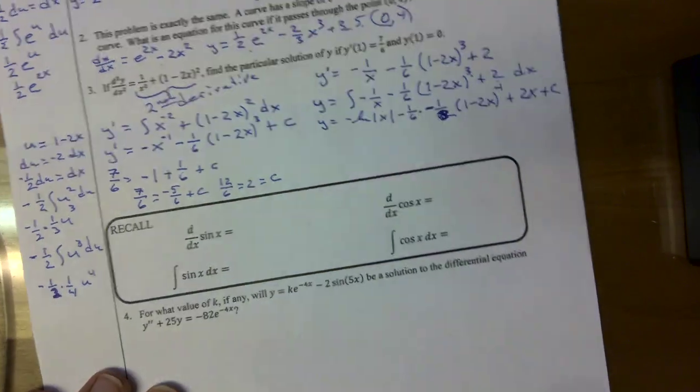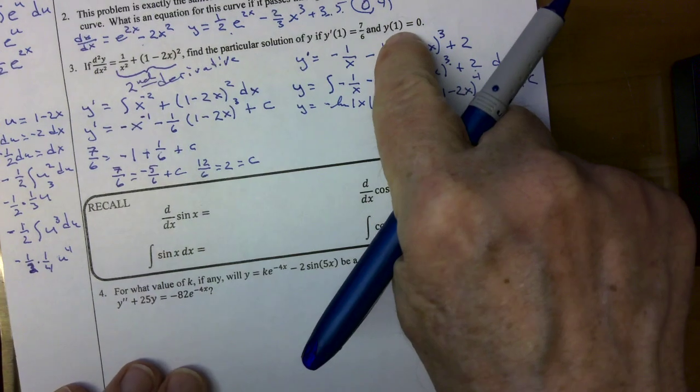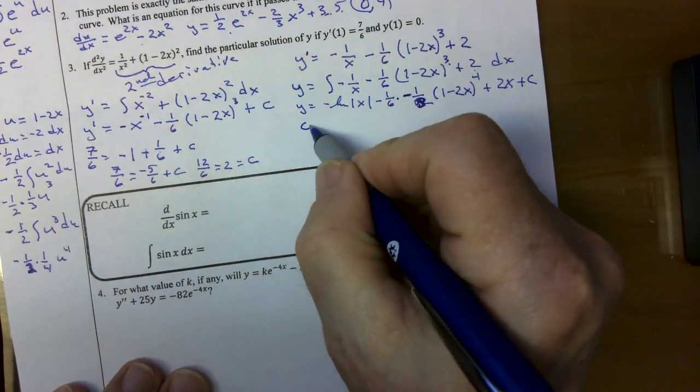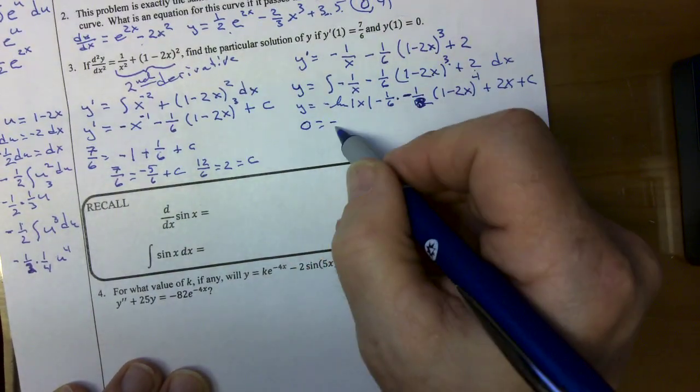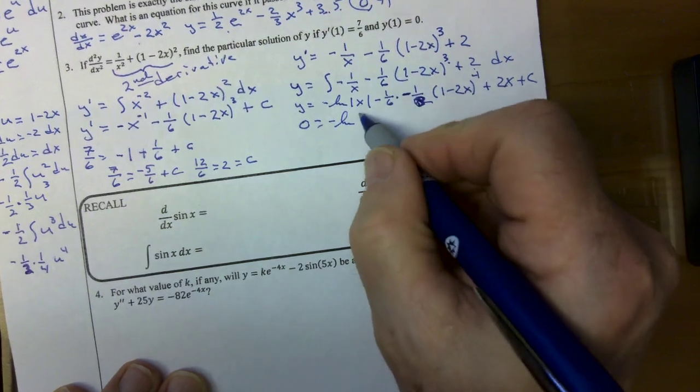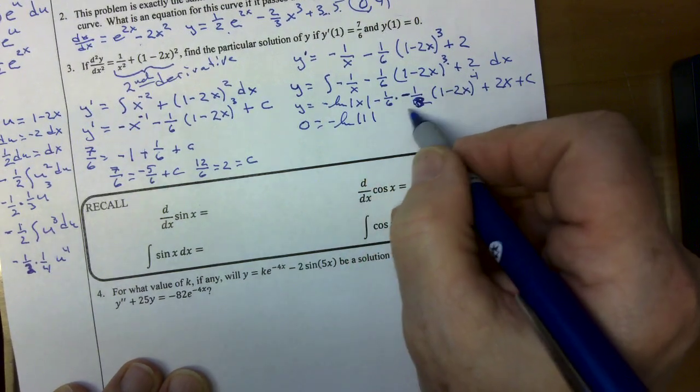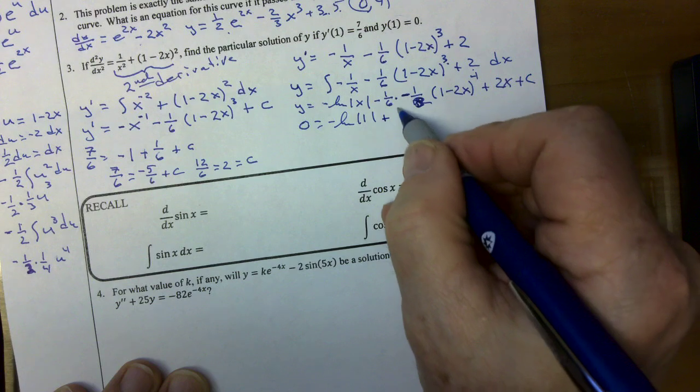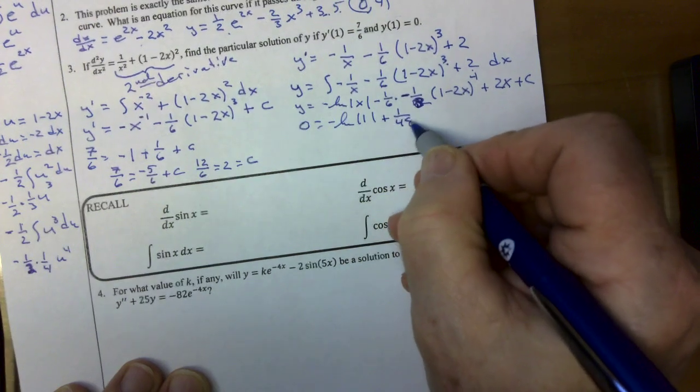So now I have to figure out, I got to put this value in. So I'm going to get 0. I have the negative natural log of 1 minus, this is going to be a plus 1 over 48.